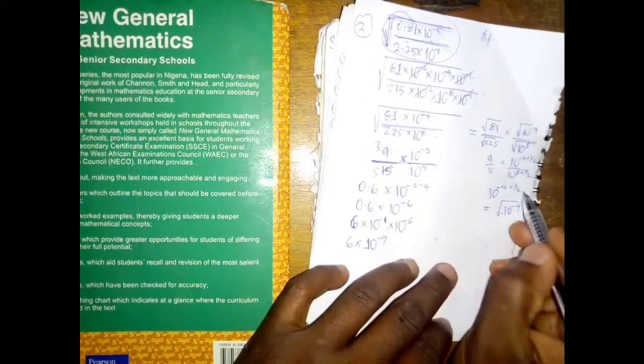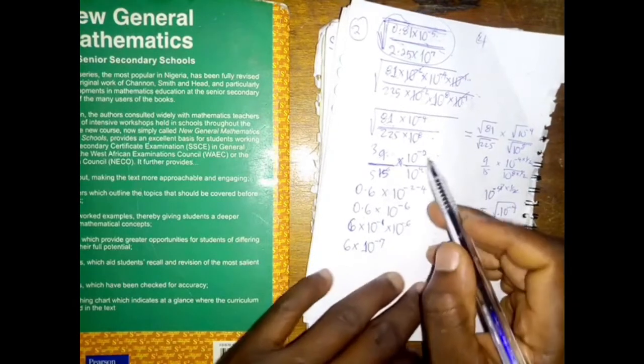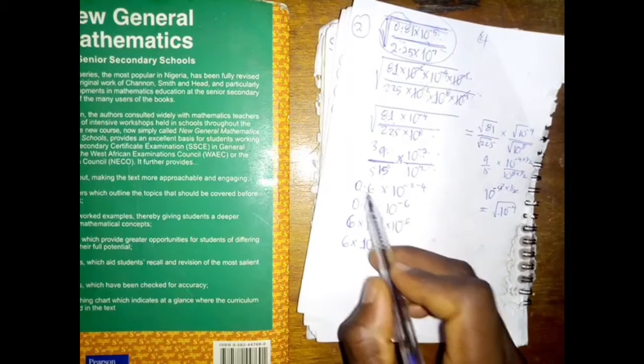So these 2 will cancel, and it will give you 10 to the power of minus 2. So that's what we have here: 10 to the power of minus 2 over 10 to the power of 4. So 0.6 times 10 to the power of minus 2. Then this divide brings about the minus sign here, minus 4. So 0.6 times 10 to the power of minus 6.